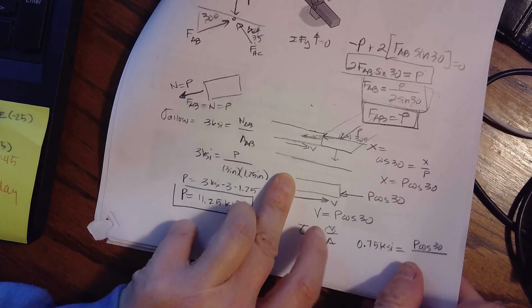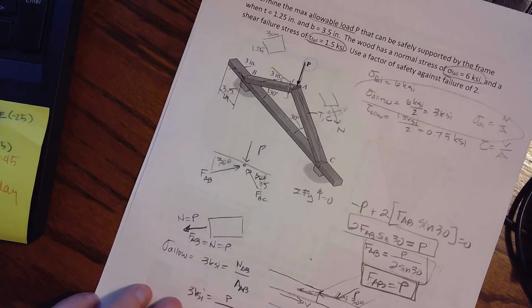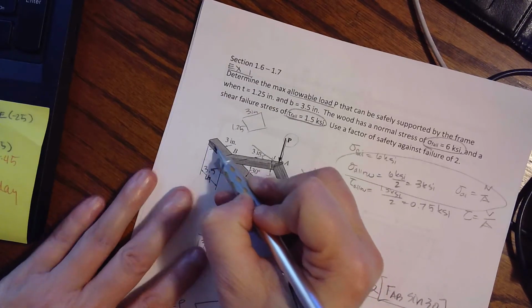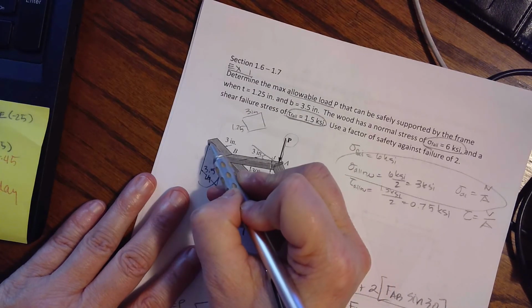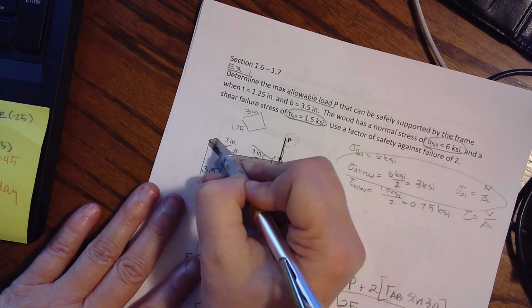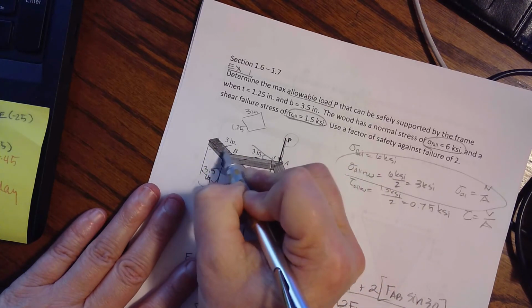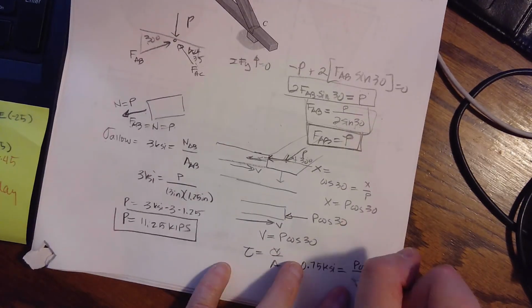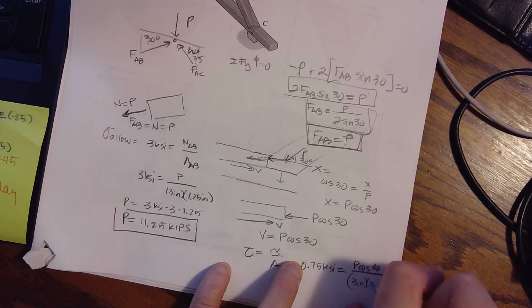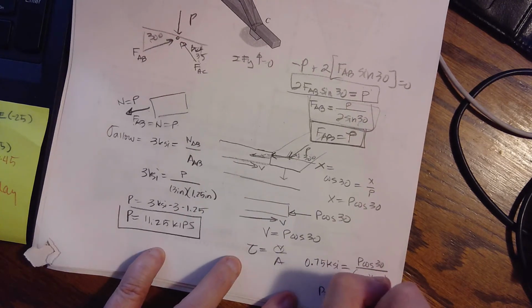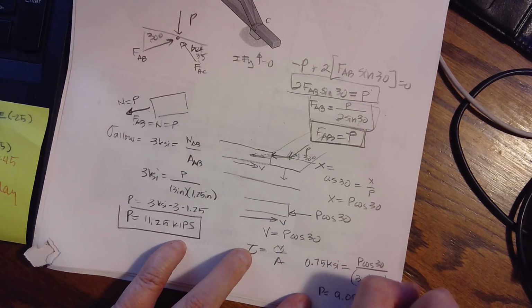So let's go back and look at our area, okay? Look at our area. So this, where it could shear, is 3.5 inches long, and then the thickness of it would be 3 inches. So if you could look at that area, that's what we're looking at, but it would be down there. So our area is 3 inches times 3.5 inches. And when I cross multiply, I get a value of 9.09 kips.